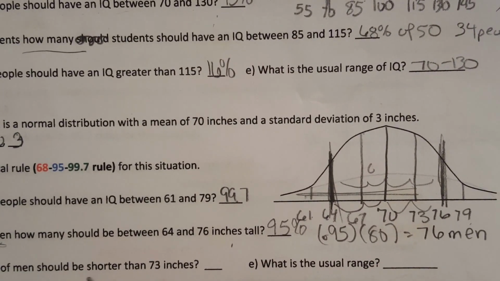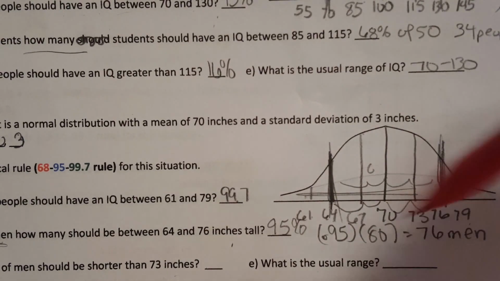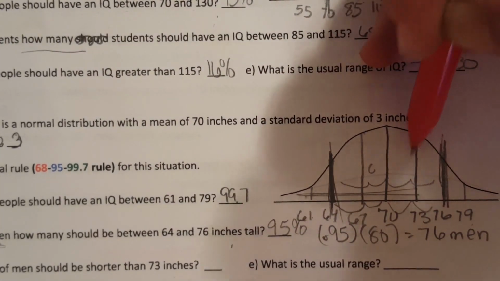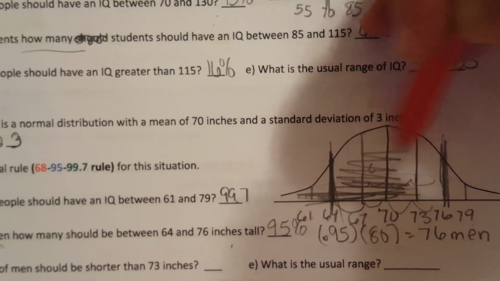And what percentage of men should be shorter than 73 inches? So that 73 is here, and that's everything beyond here.